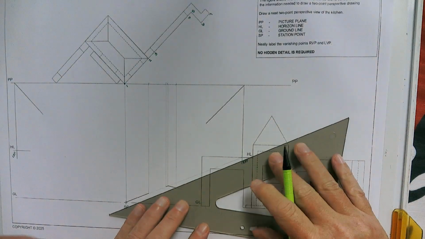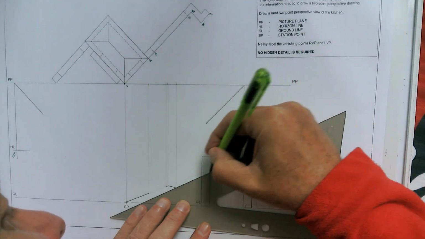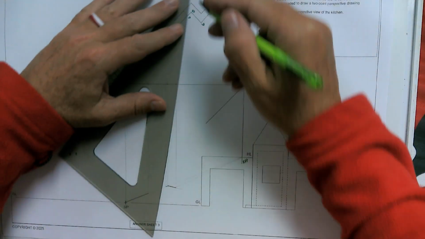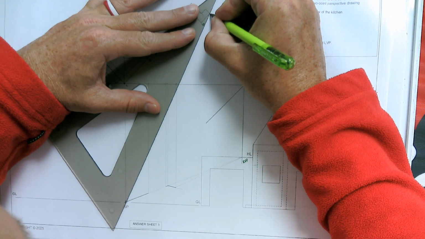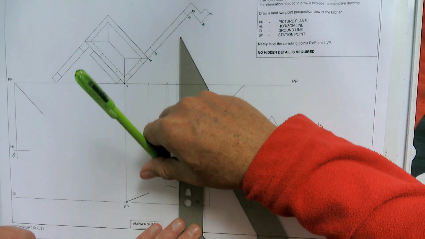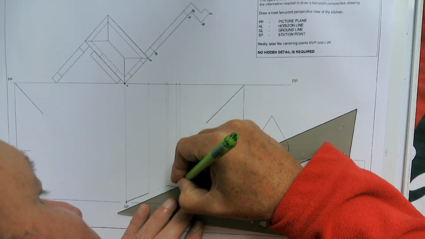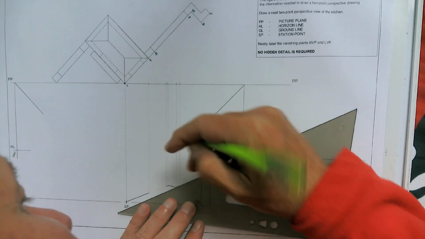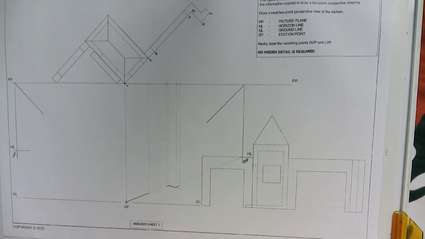Again, I'm going to take line 6, take it to my right vanishing point, line 7 up with my SP. Once it touches my picture plane, 90 degrees down. Okay. Now what I want to do is bring the height of my building.